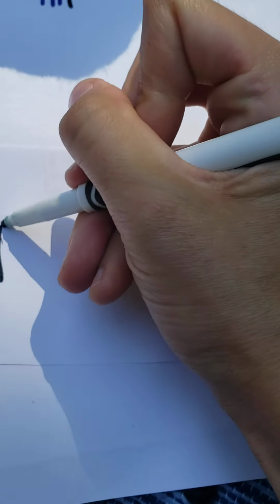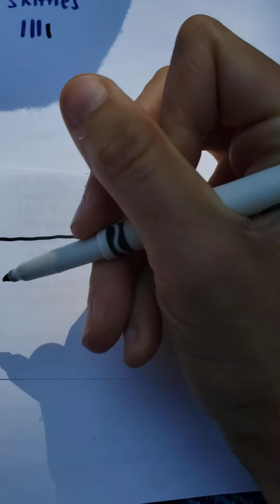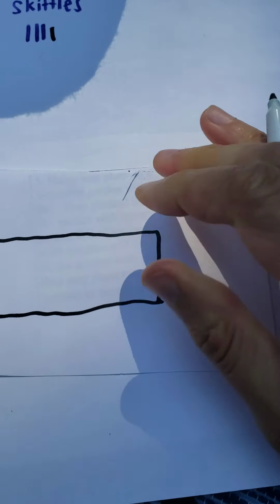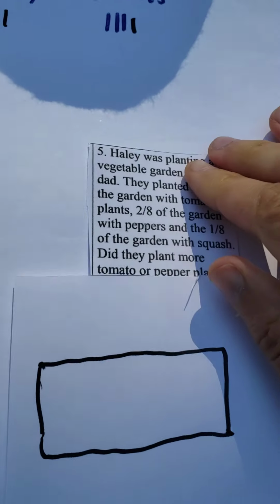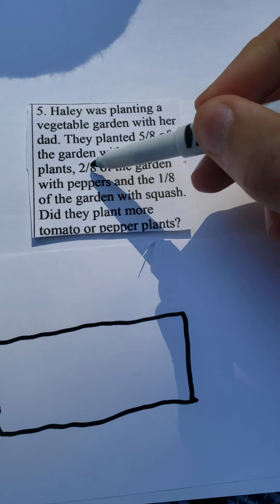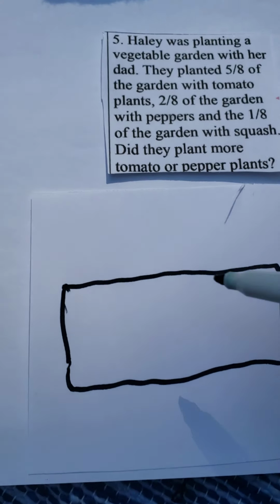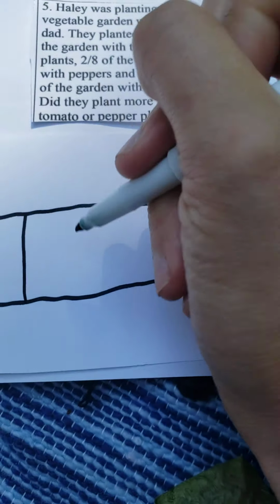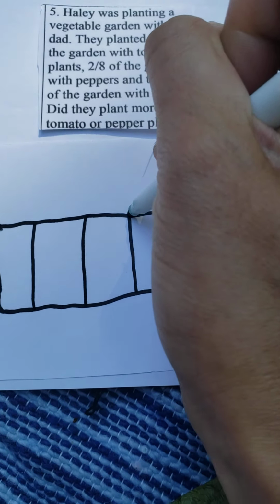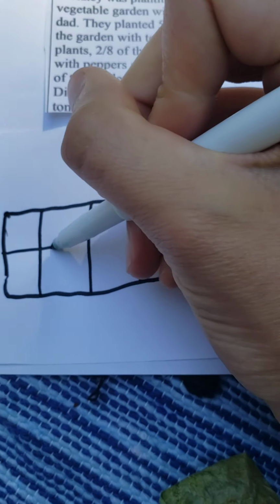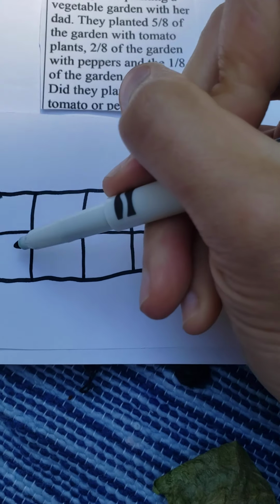Jerry has decided he's going to draw an area model. He's going to use a large rectangle. All of the fractions have an 8 in the denominator. 5/8, 2/8, 1/8. So Jerry is going to cut his model into eighths. That's 4 parts. Cut that in half. We'll get 8 parts. 1, 2, 3, 4, 5, 6, 7, 8.